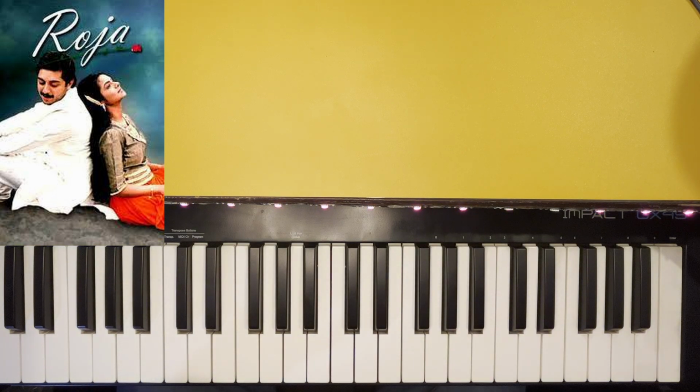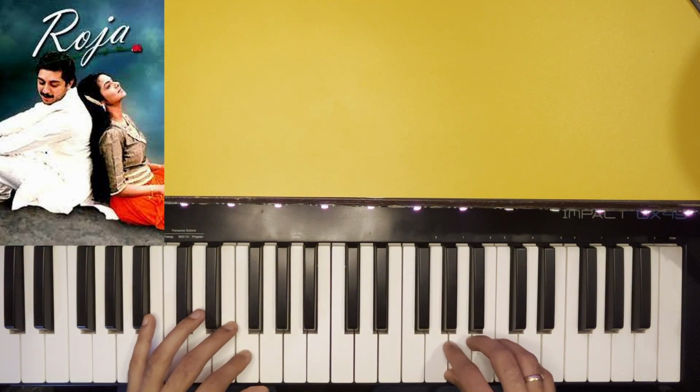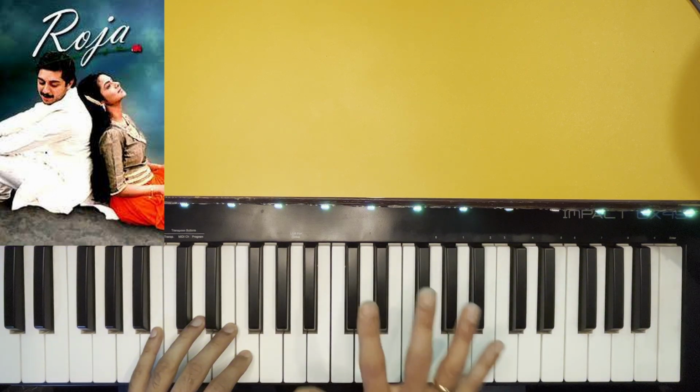Na, so that initial alap is Desh, because re ma pa ni sa re ni da pa, that is a very Desh feel. Pa ni sa re ni da pa, it's very Desh. So that's why many people argue that just that intro alap is Desh, but the remaining song is in Kapi.